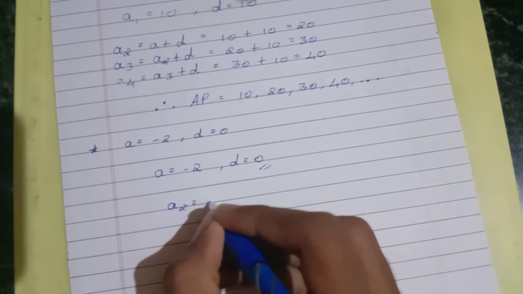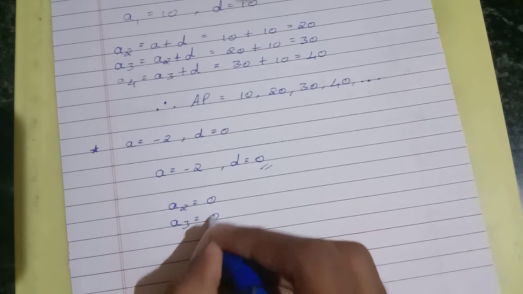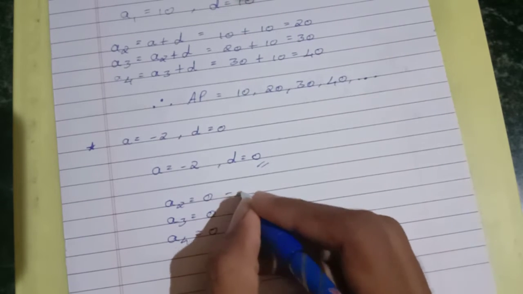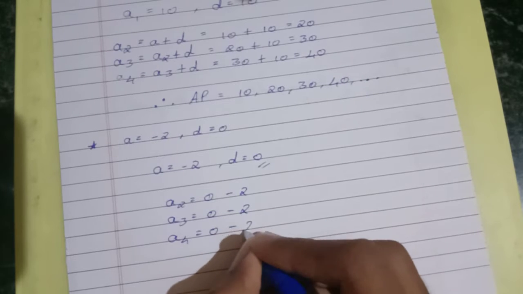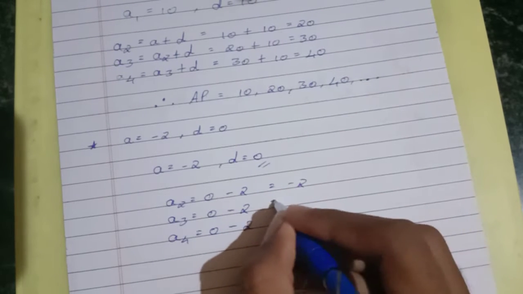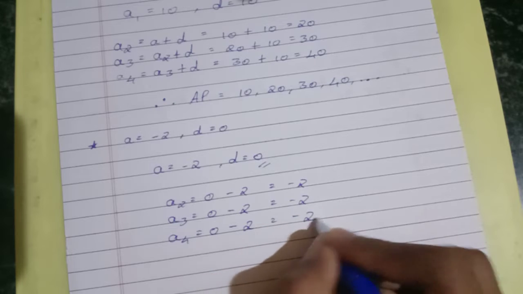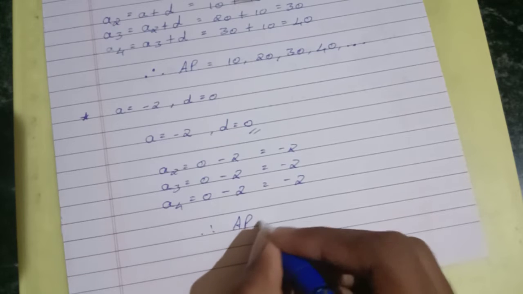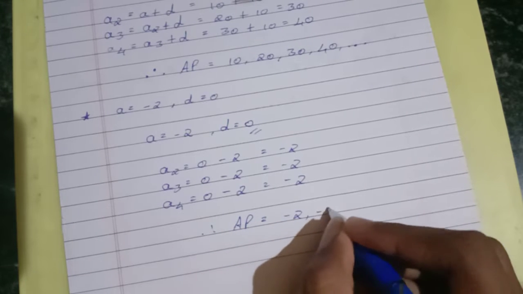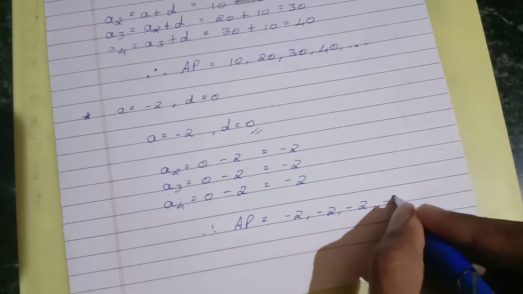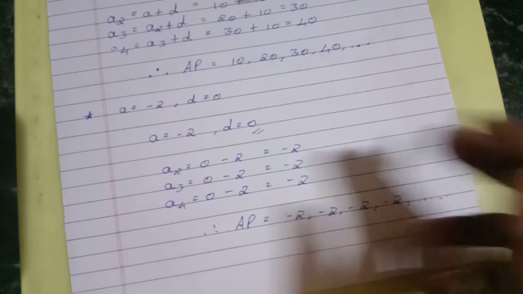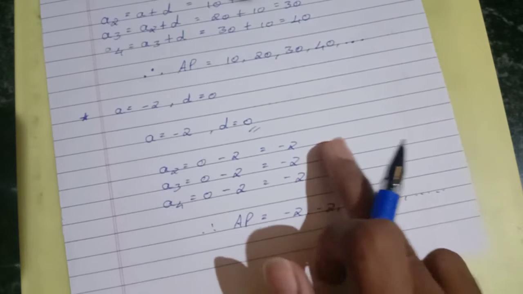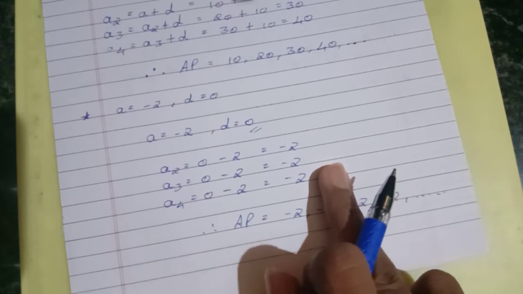Minus 2 plus 0 is equal to minus 2. Therefore AP is equal to minus 2, minus 2, minus 2, minus 2 and so on. This is a so easy sum because D is equal to 0, so the AP will be repeated. Okay, we should keep in mind this sum.